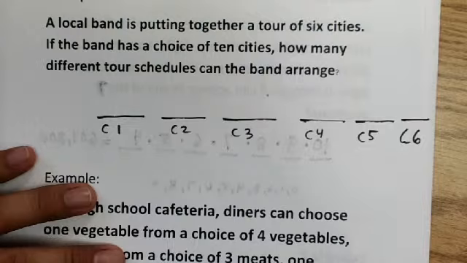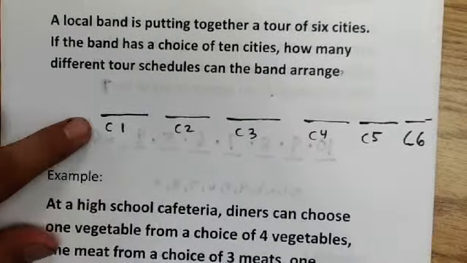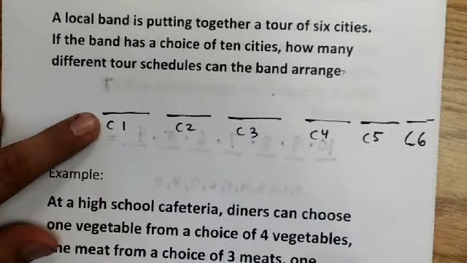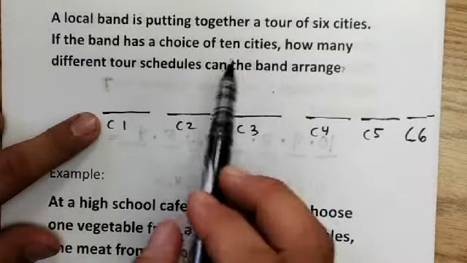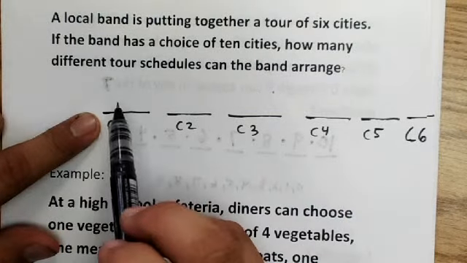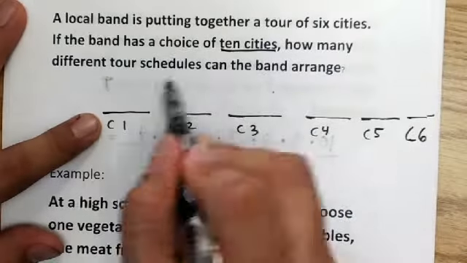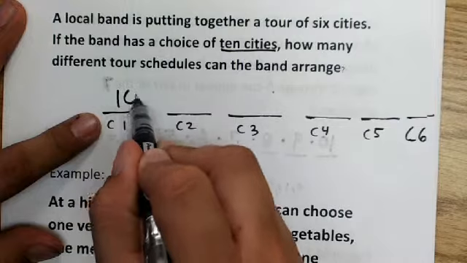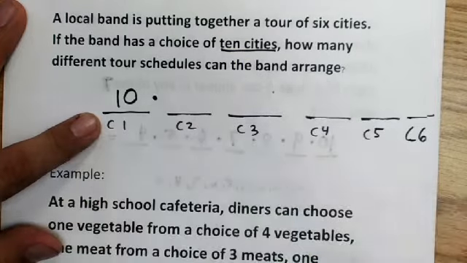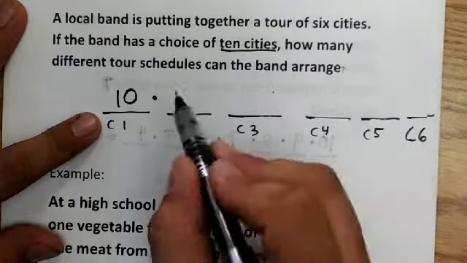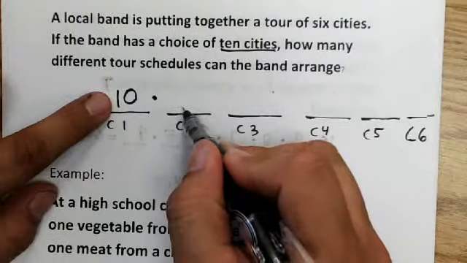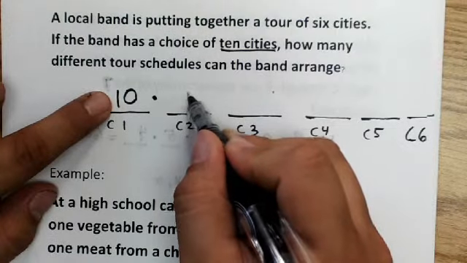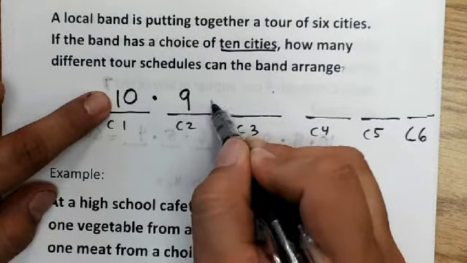So first we think about what are the total cities available for the tour schedule. There are 10 cities. So on the first slot, we have 10 to choose from. Since we already chose one, how many are left? We have 9 cities to choose from.